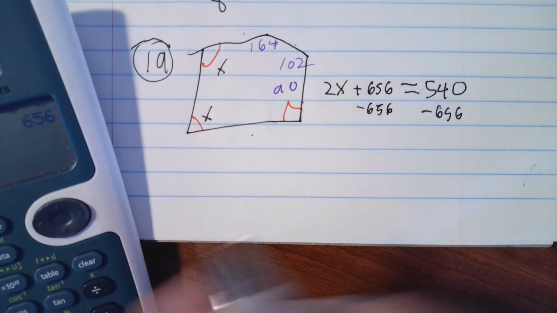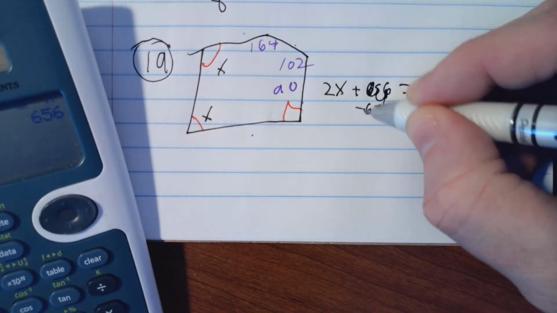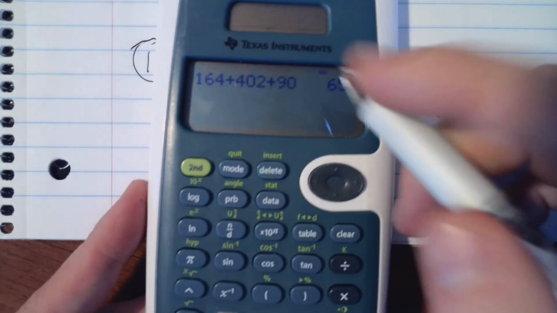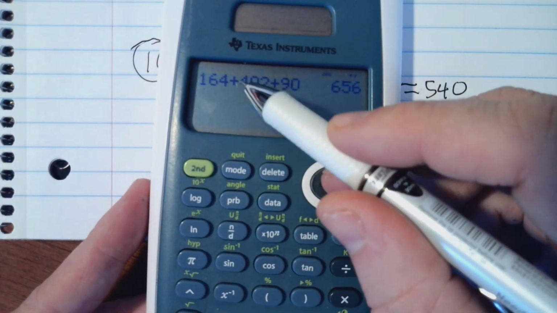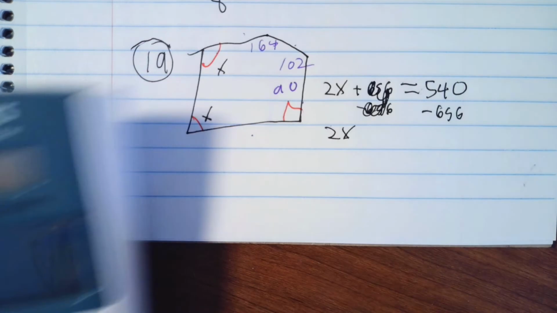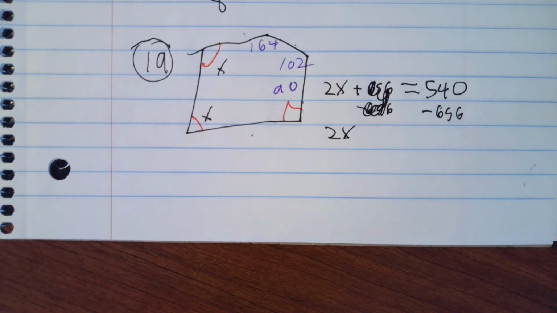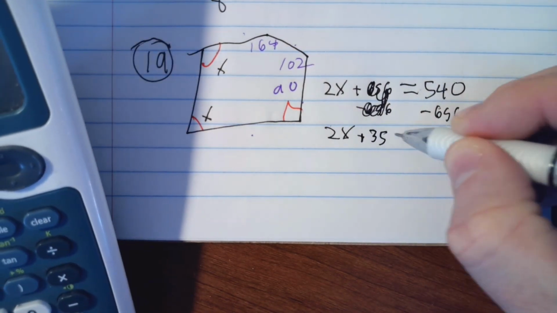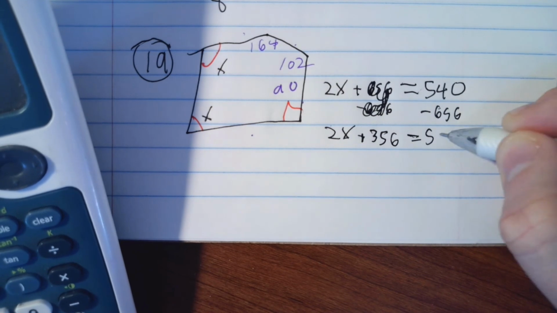Uh-oh, that's not 656. You guys are going, what did you do? I typed it wrong, see? Oops. That's not right. So if it doesn't make sense, double check it, because that didn't make sense to me. I was just going to go with it, and I was like, no, I can't. I have to resist. That looks more reasonable.